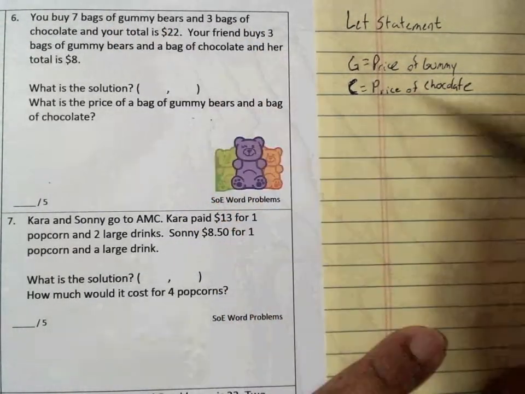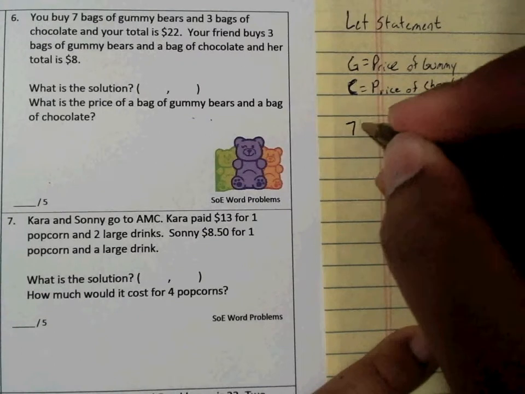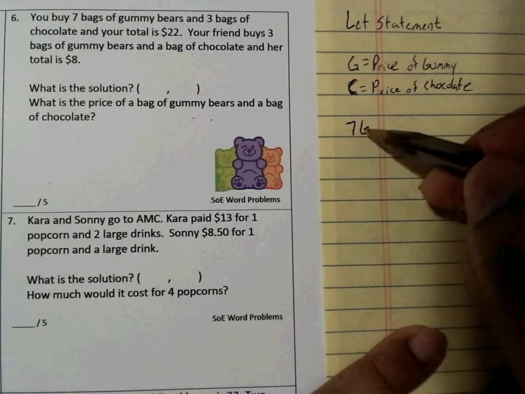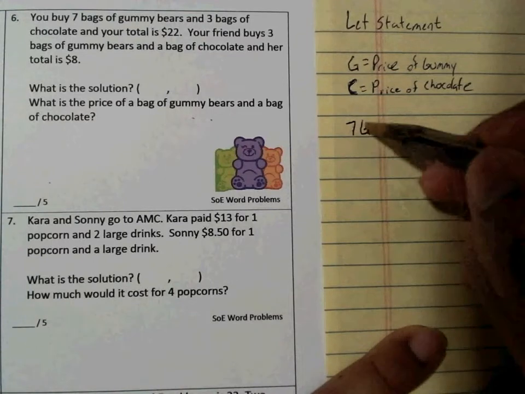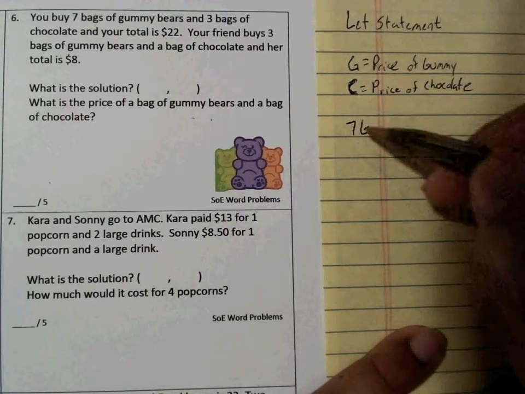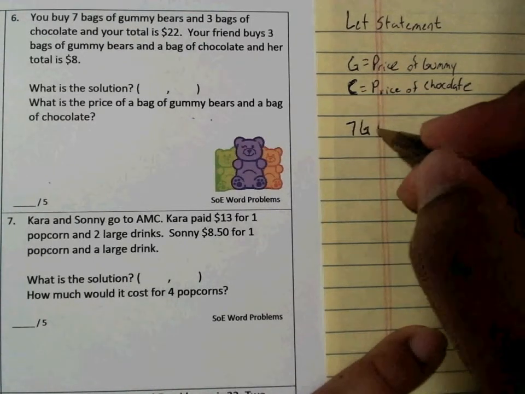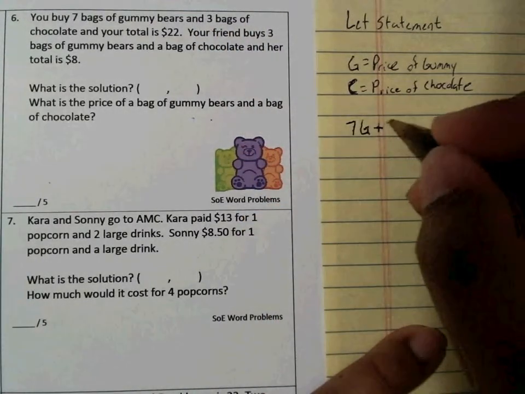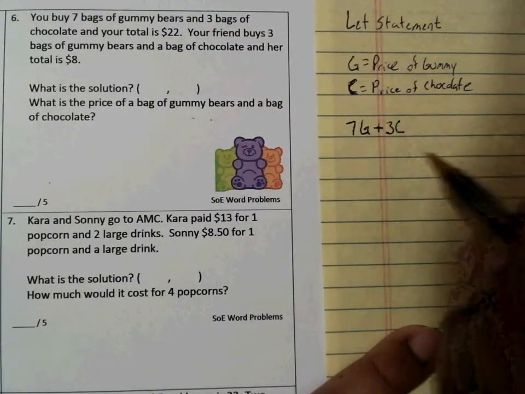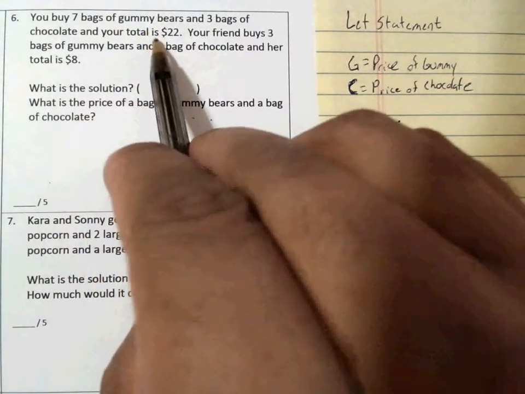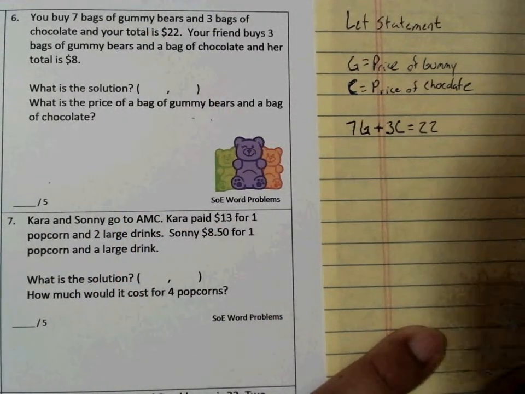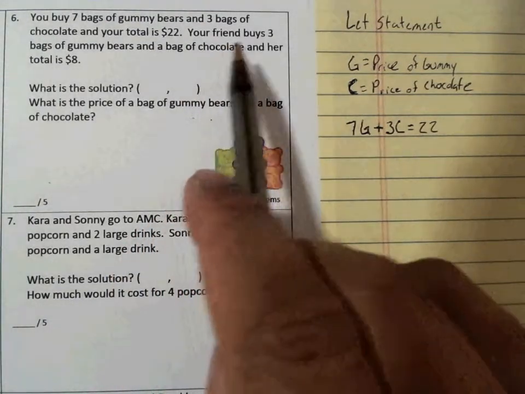When we read the first sentence, it says 7 bags of gummy bears. So 7G, because that's the price. 7 times the price. If they're $1 each, it'll be $7 total. And going back to here, 3 bags of chocolate. So 3C, and my total is $22. Now I go on to the next sentence.